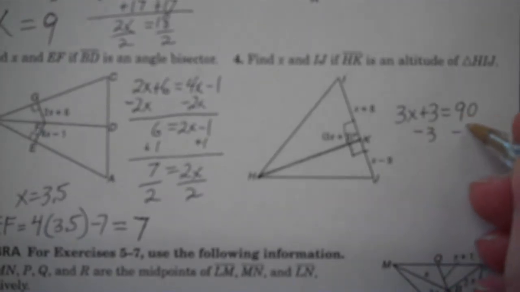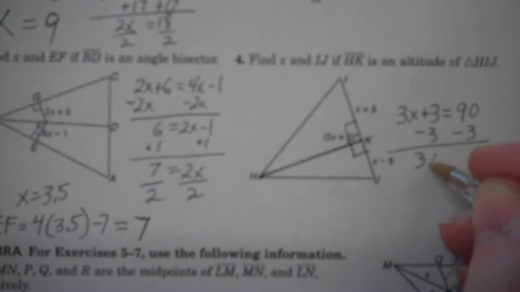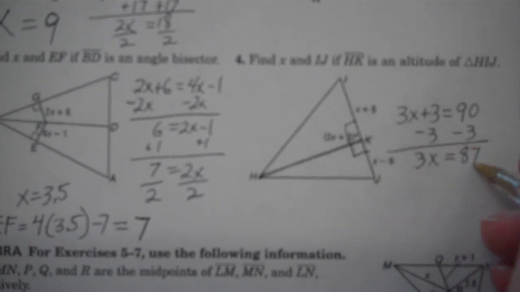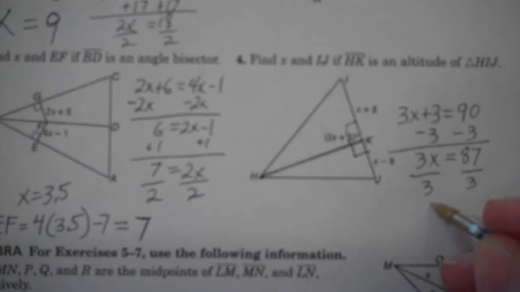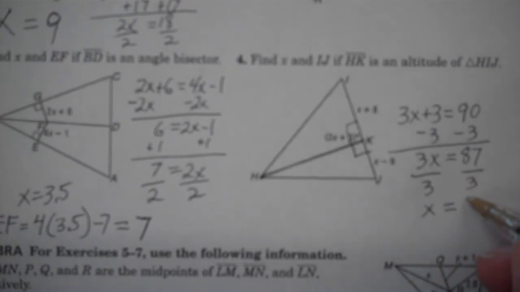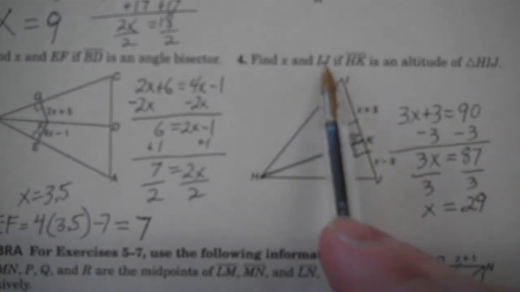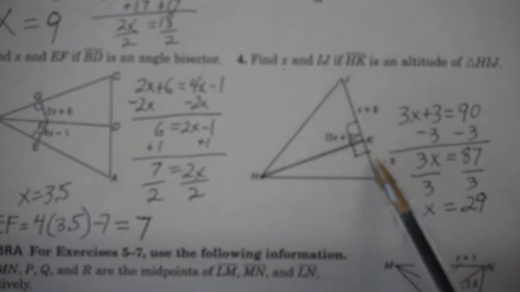And I subtract 3 from both sides, and I have 3x equals 87. When I divide both sides by 3, 87 divided by 3 is 29. Now, in addition to finding x, they said also find IJ. IJ goes from here to here.